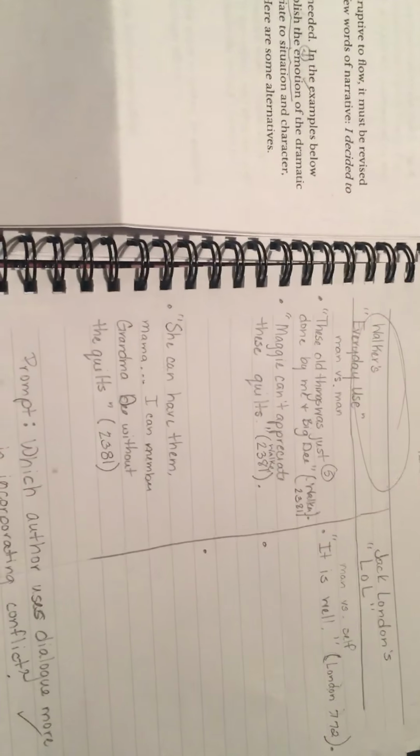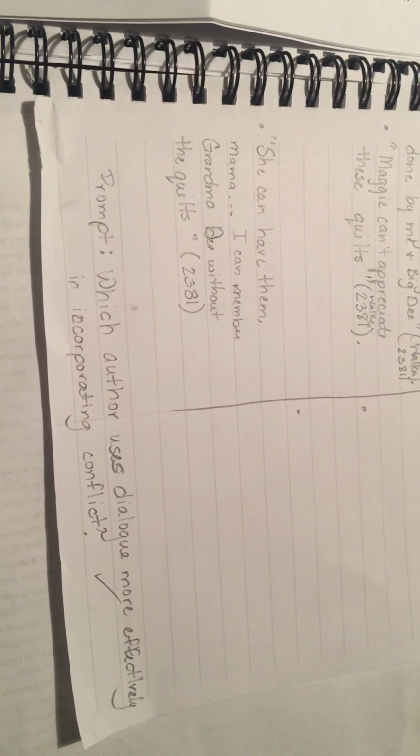All right, so now you've assigned your numbers to all of your quotes ideally, and let's go ahead and look at our question. Which author uses dialogue more effectively in incorporating conflict? Let's go ahead and start answering that question immediately. You don't have to write "in the short story, blah, blah, blah." Don't do that again. Just immediately start answering the question. Alice Walker effectively uses dialogue to incorporate conflict. Boom. Clear, concise, and ready to roll. What's the next step? Well, the next step, I'm going to refer to my source quote.